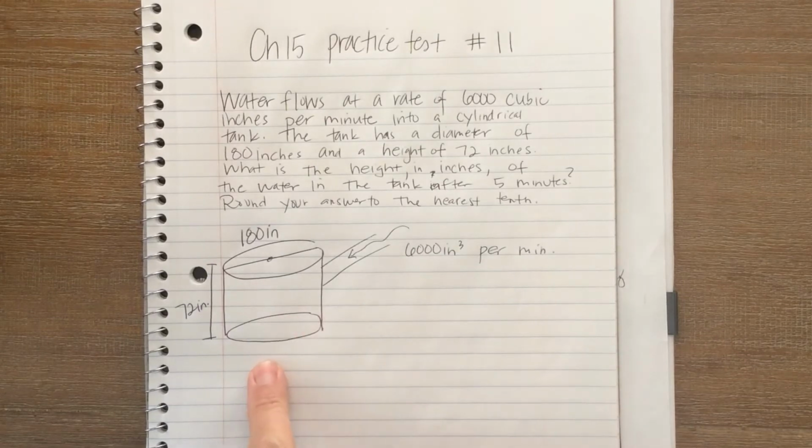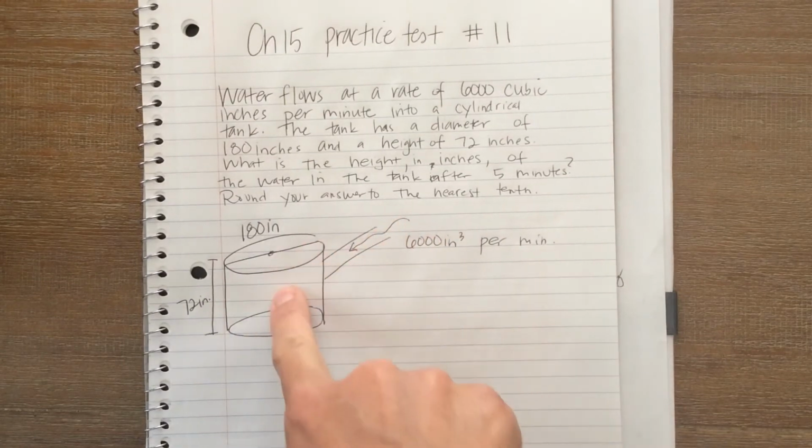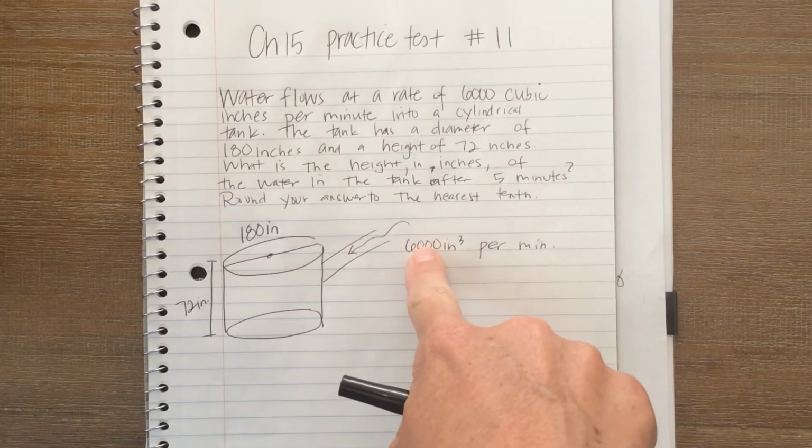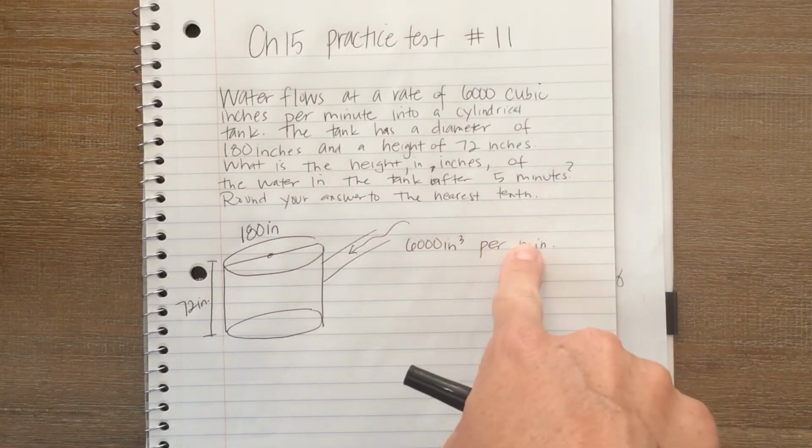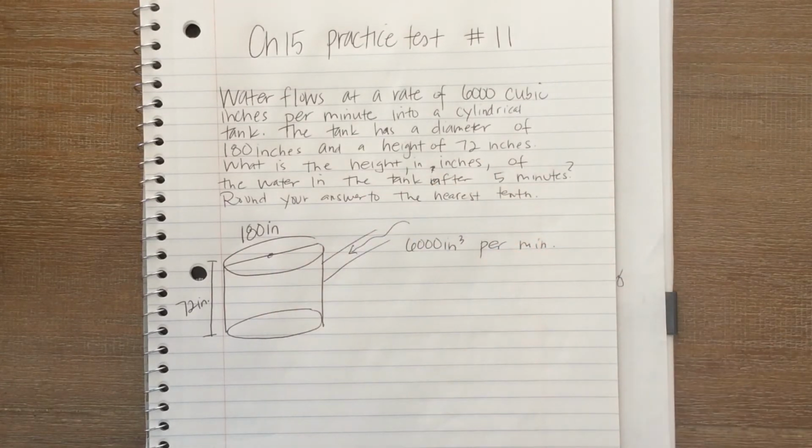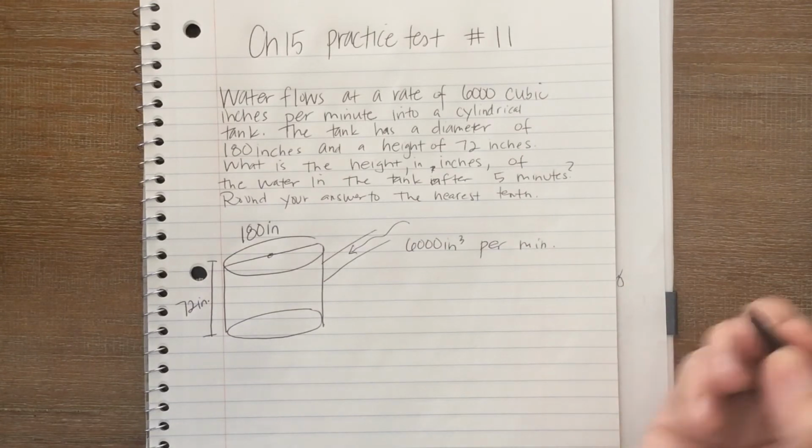Okay, so here's our cylinder. It flows into the tank at a rate of 6,000 inches per minute. Well, this one's a little easier than the homework one actually because there's no conversions and stuff. If it is 6,000 inches per minute, then we can figure out how much it is in 5 minutes.